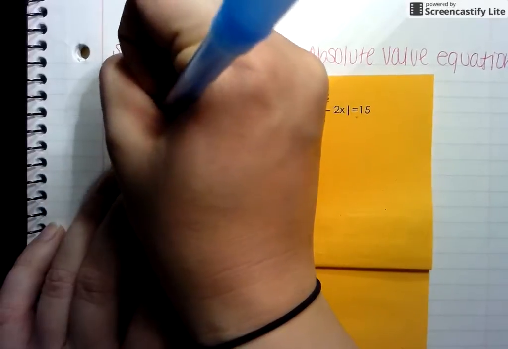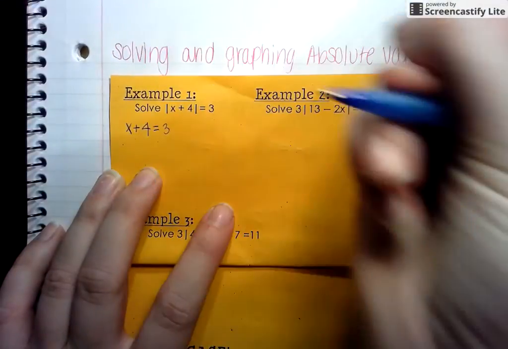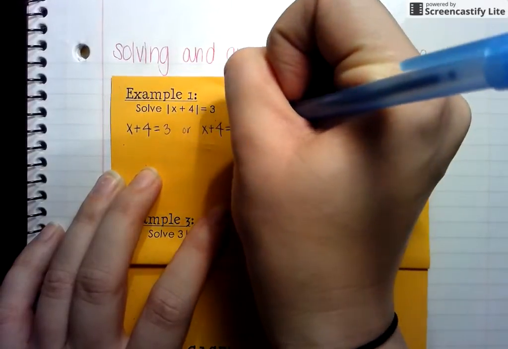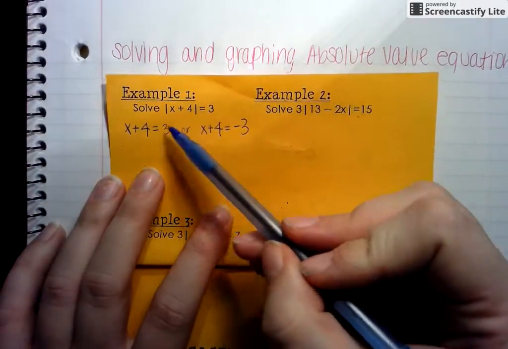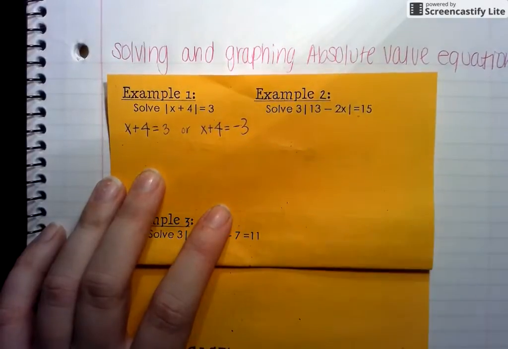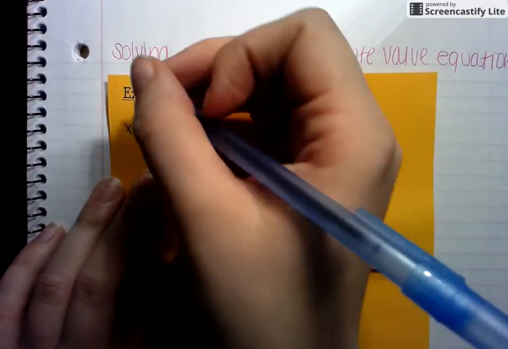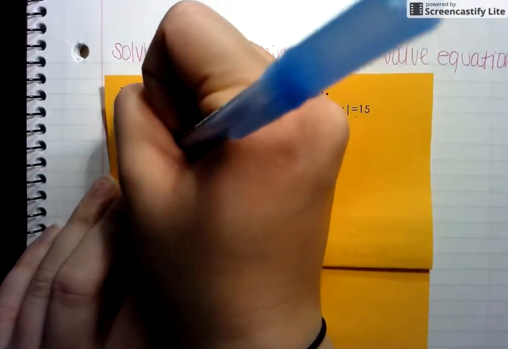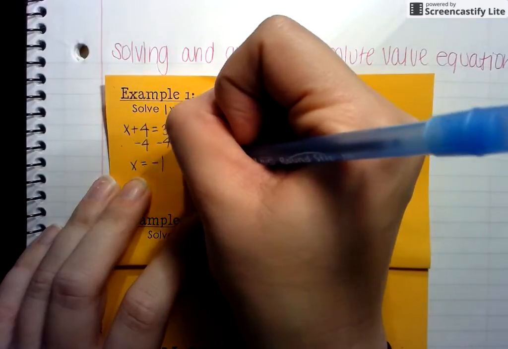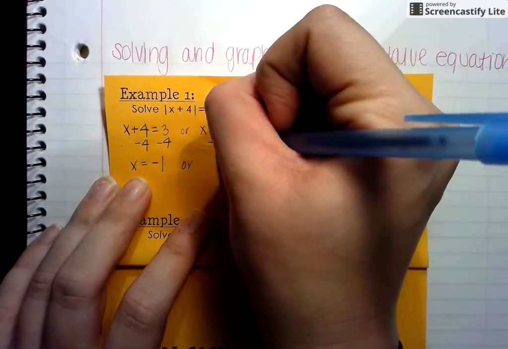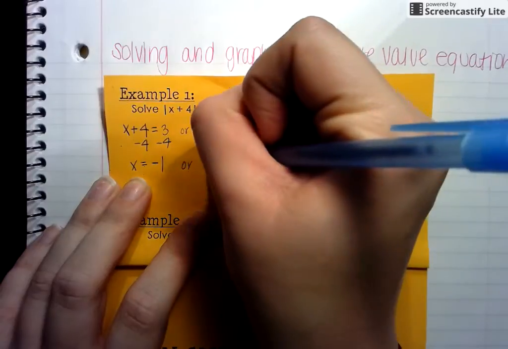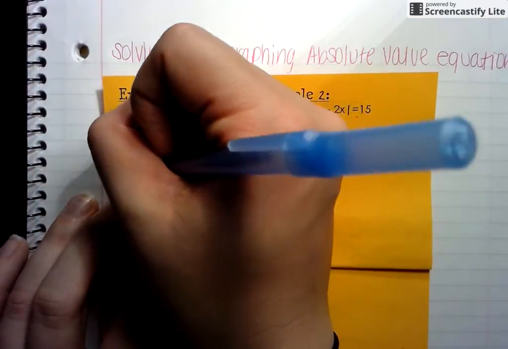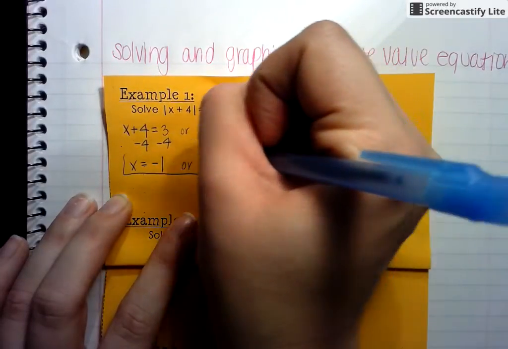We have x plus 4 is equal to 3, or x plus 4 is equal to negative 3. So we make one equation the exact same, and then we make the other one set equal to a negative value. Now we solve for x. We subtract 4 on both sides, so we get x is equal to negative 1. Or we subtract 4 on this side, and x is equal to negative 7. So your final answer would be x is equal to negative 1 or x is equal to negative 7.